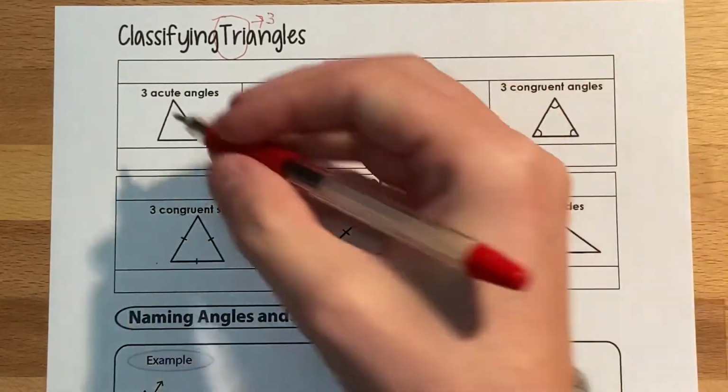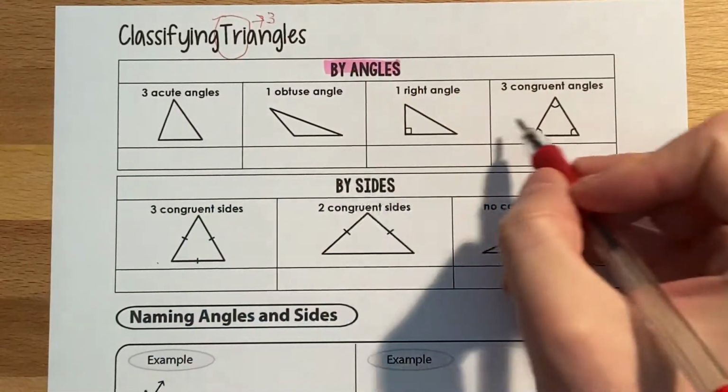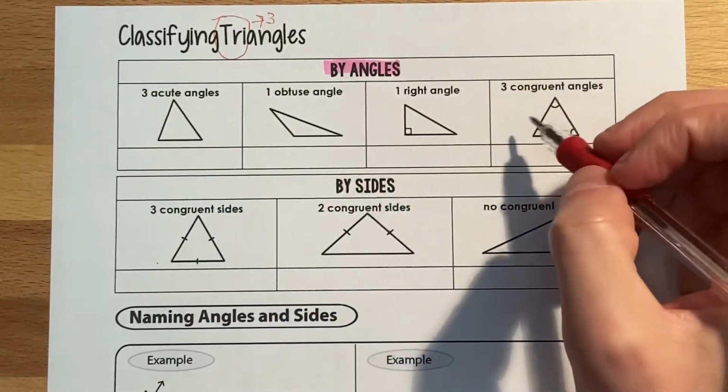So three acute angles, like these ones, are pretty self-explanatory types of triangles.